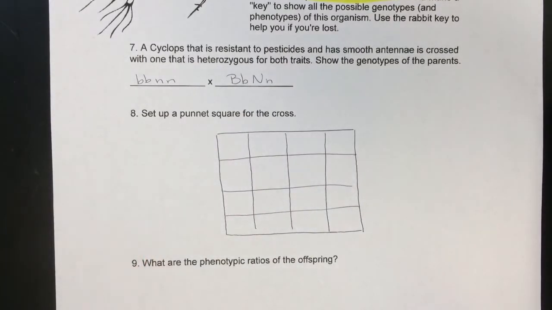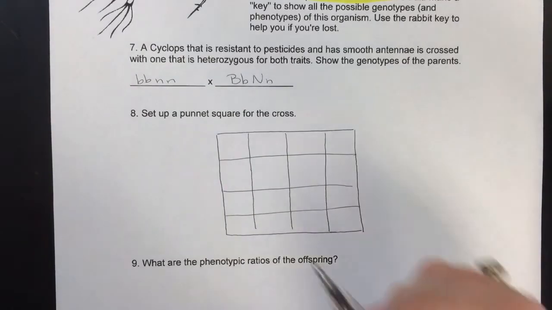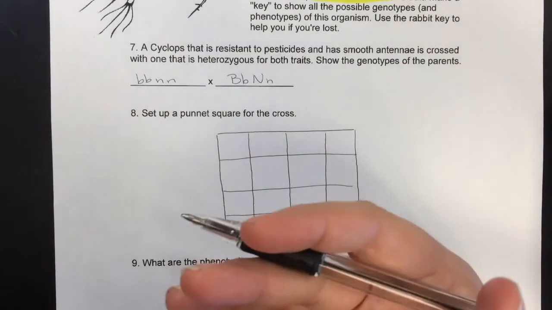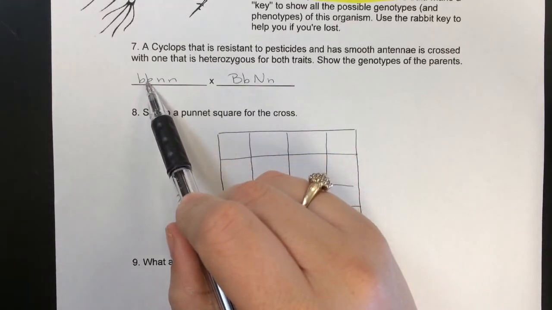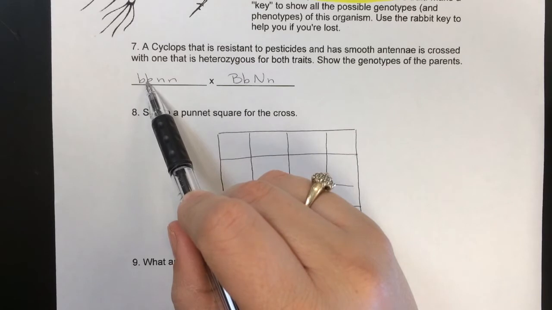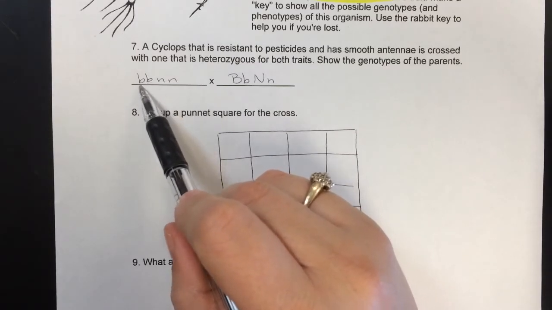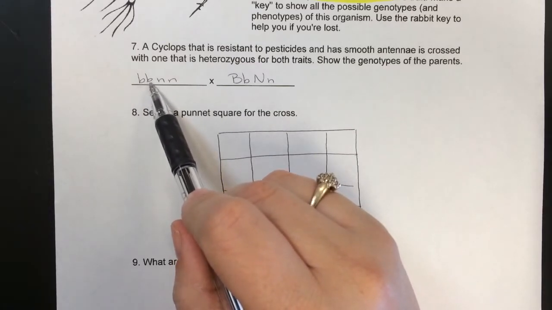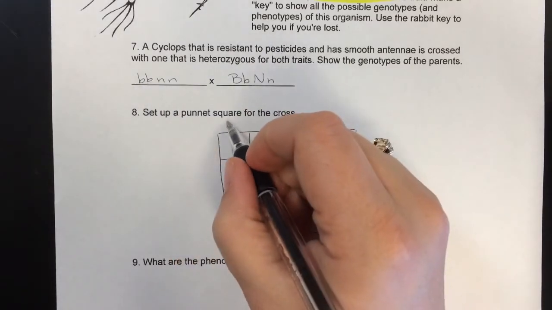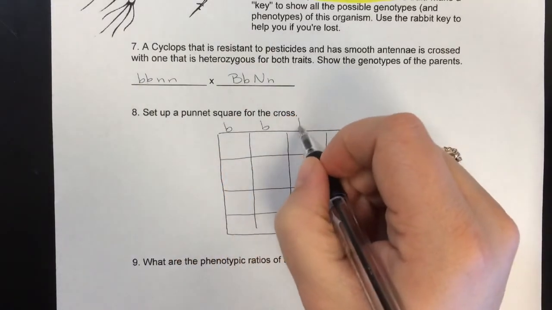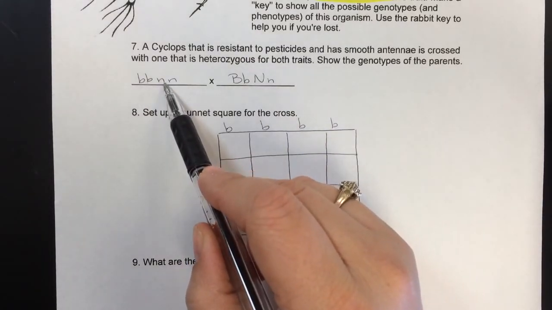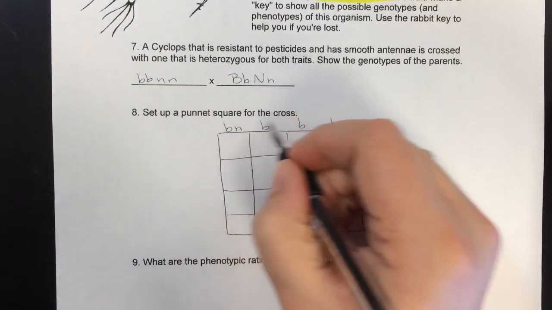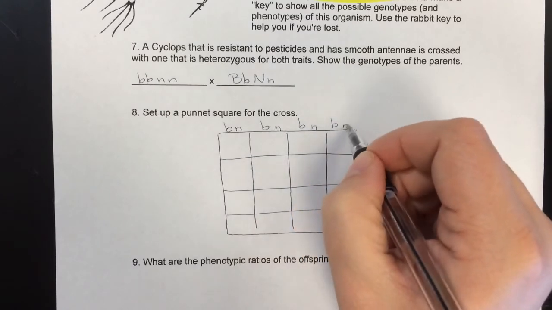But the hardest part about this is actually setting up the cross itself. And so what are the possible gene combinations that could be donated? So with our letter B's, let's look at that first. The only option that our organism here could donate is the little b. So going across the top, it can donate little b to all its possible babies. The only one it can donate on the resistance is the little n, so all the possibles are little n.